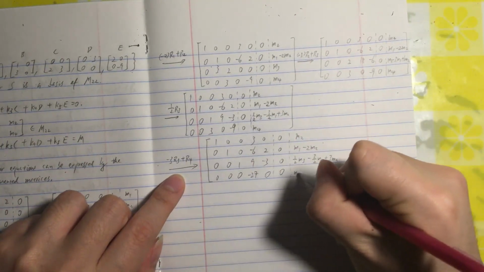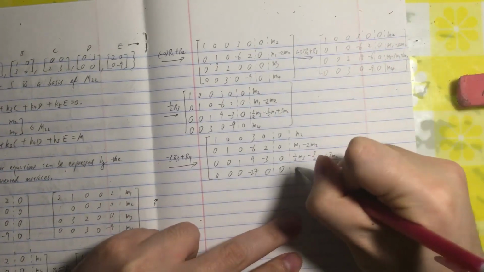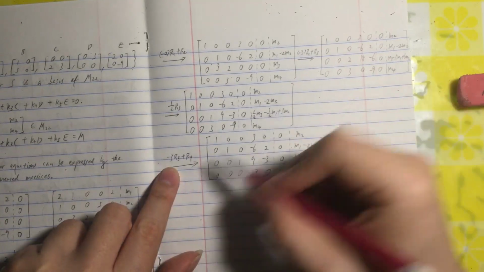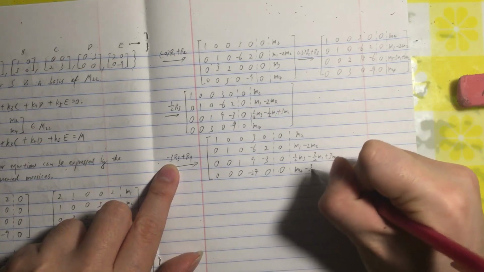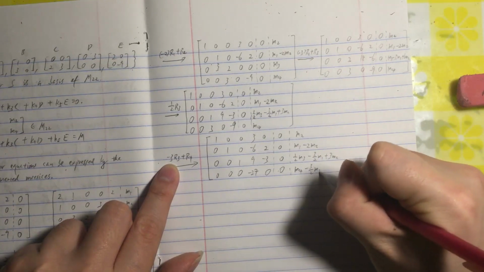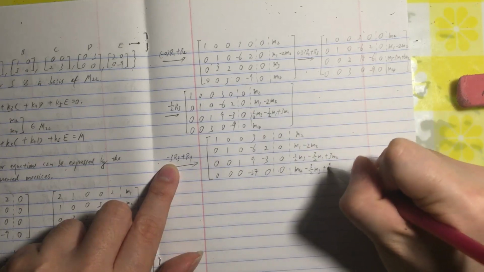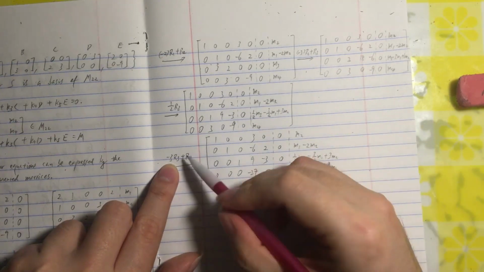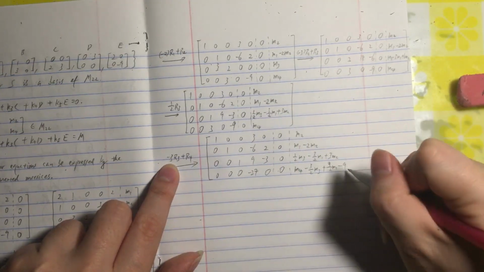I get M4 minus 3/2 M3 plus 9/2 M1 minus 9M2.